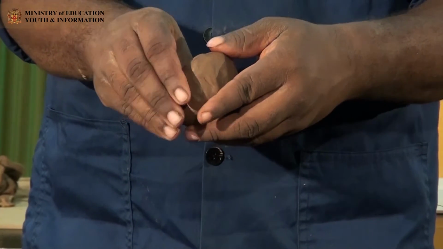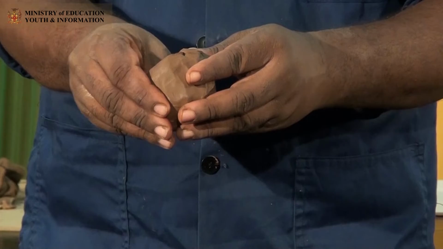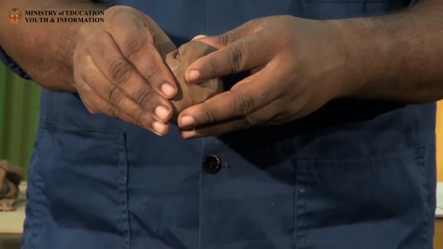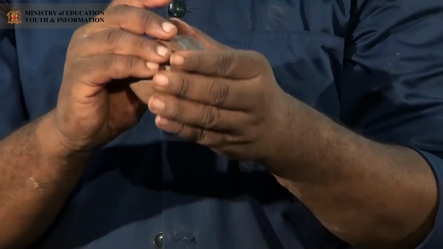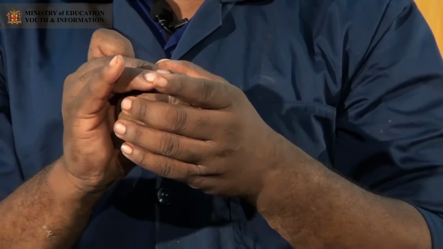We're using what I like to describe as the profile of your thumb. The shape of the thumb is what we use to create the piece. Gently pinch until we have a vessel emerging from that ball of clay.